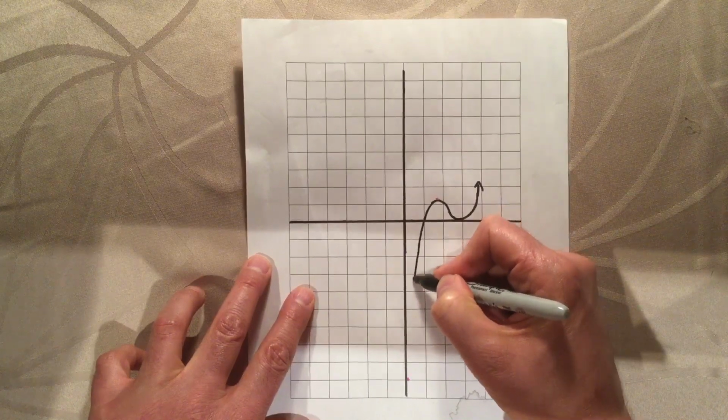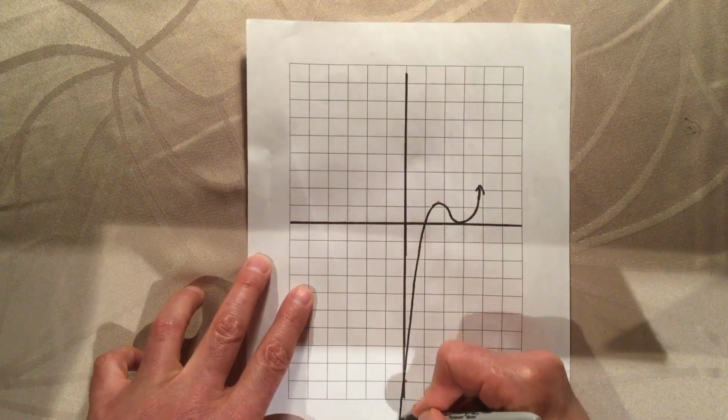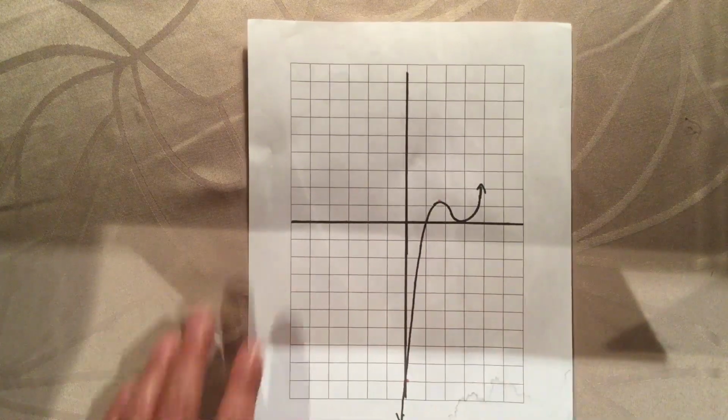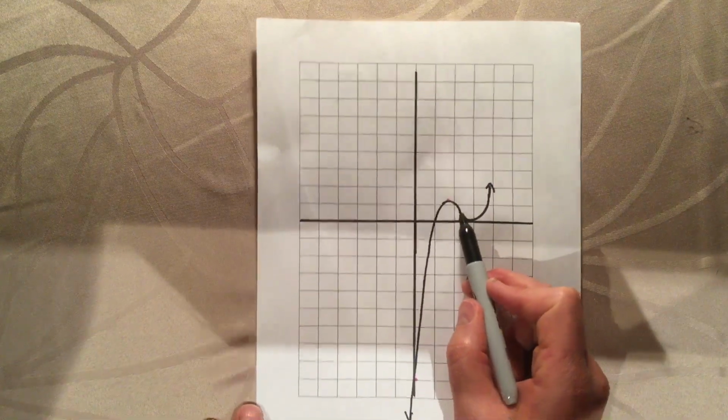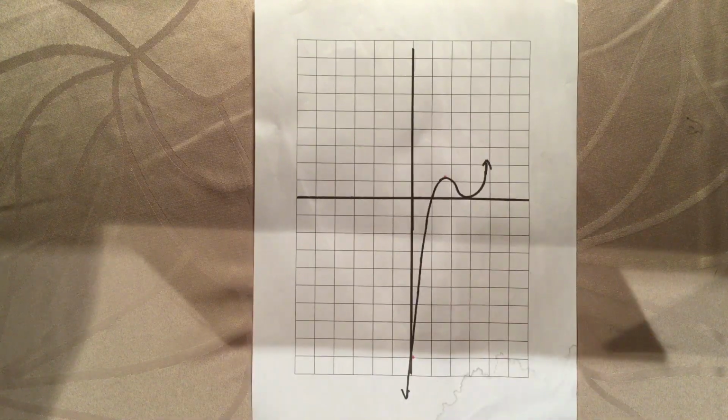and I do my best to make this curve hit the appropriate y-intercept. And if that looks like a point of inflection to you, I'd say that we've done a pretty good job of graphing this curve.